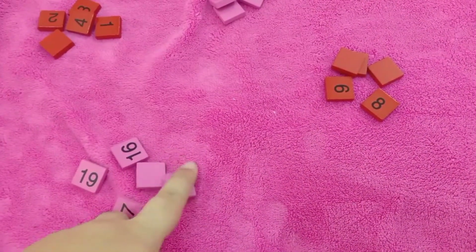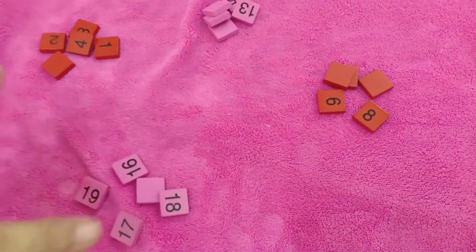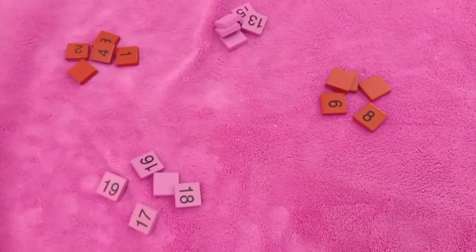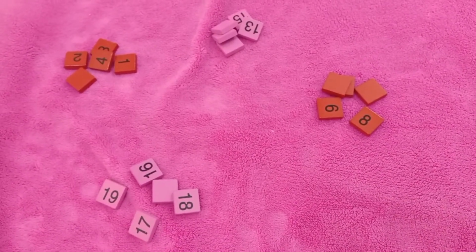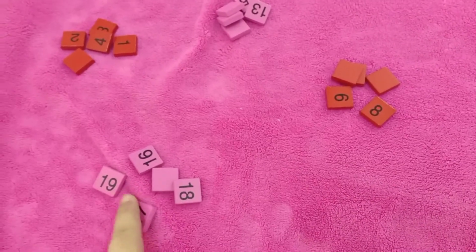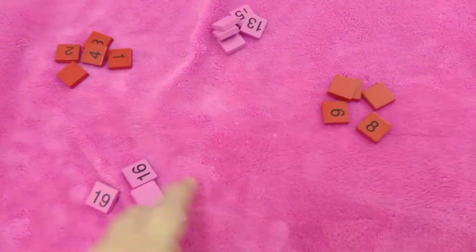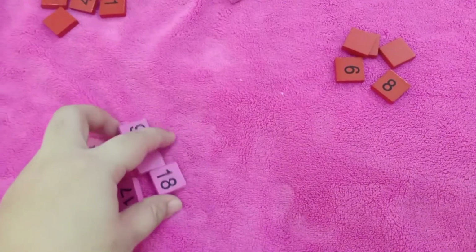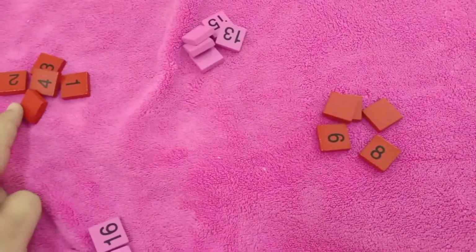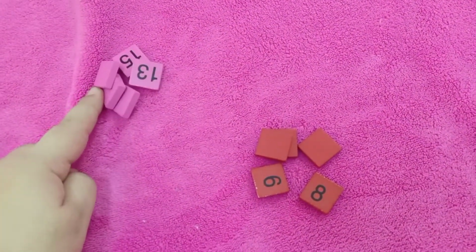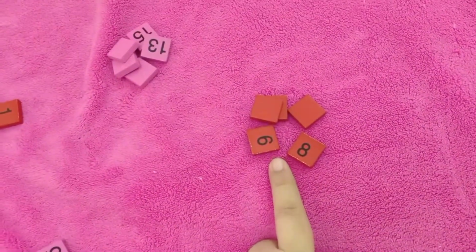Okay, 1, 2, 3, 4, 5. So how many blocks do I have now? I cannot count like one by one. 1, 2, 3, 4, 5, 6, 7, 8, 9, 10. I just count 5, 10, 15, 20.